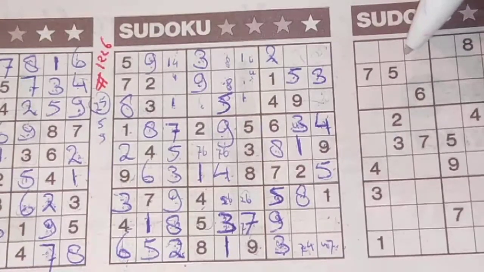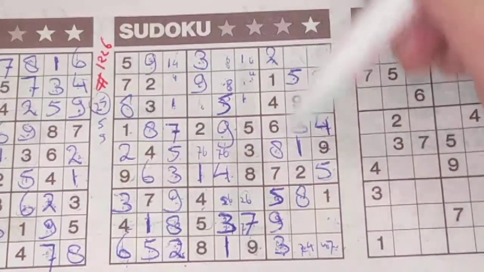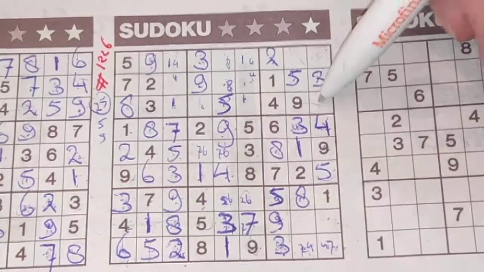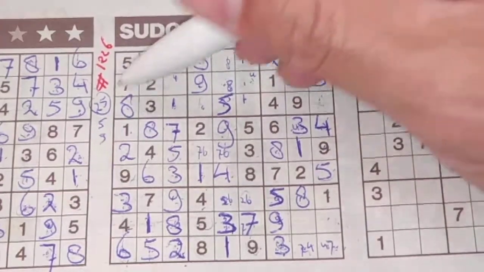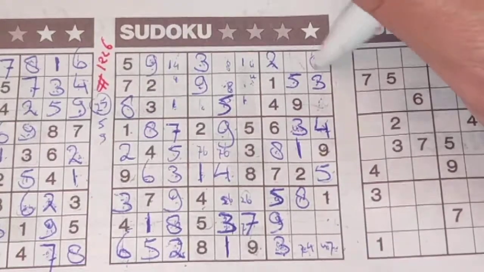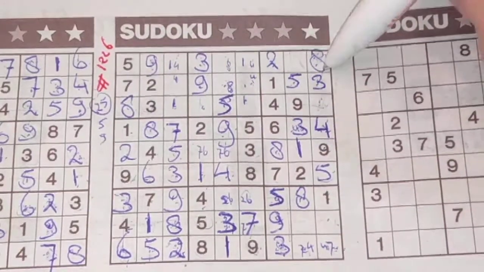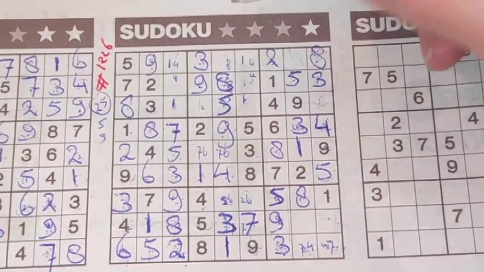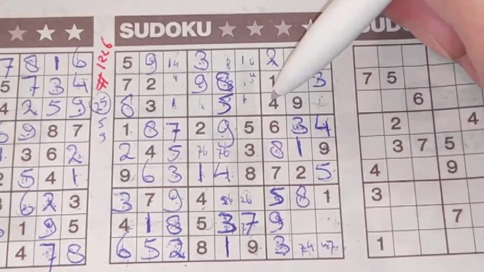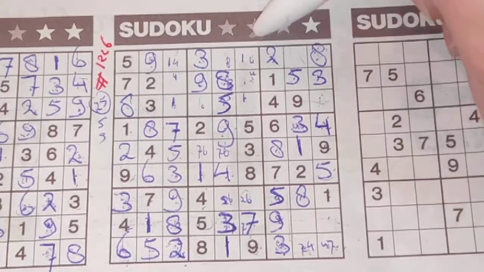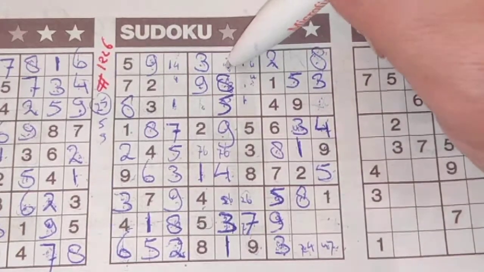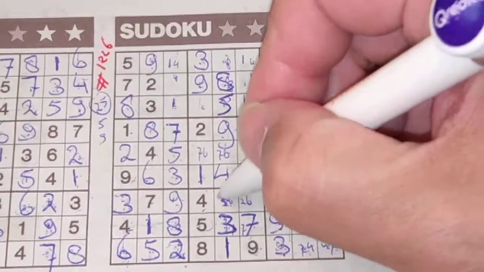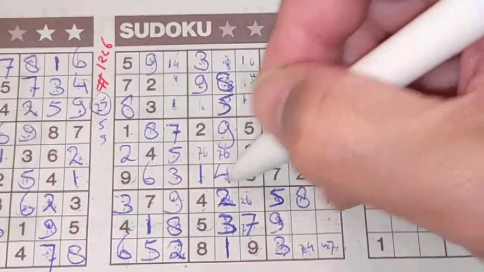8 in this column, 8 in the second column, sorry, in the column next. So in the last column, the only 2 places for the 8 are here or there. We see here an 8, no 8 there, 8 should be there. And now I have an 8 here, so this cannot be an 8 anymore. This should be the 8. This box cannot be a 2, so 1 box left for the 2 should be there. 1 box left in this big square for the number 6.